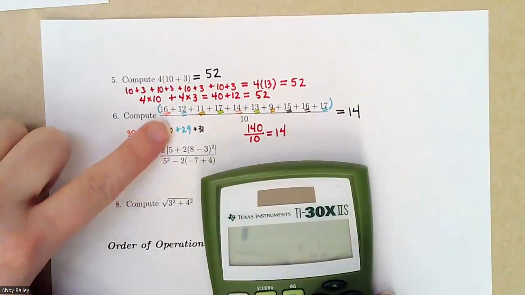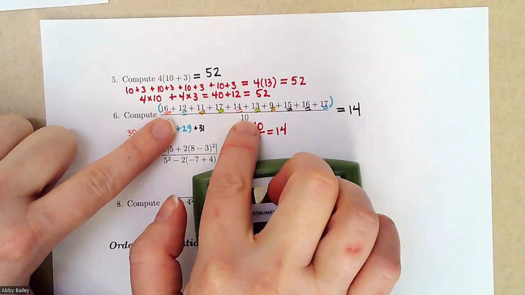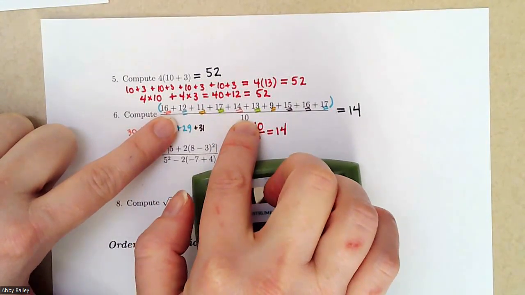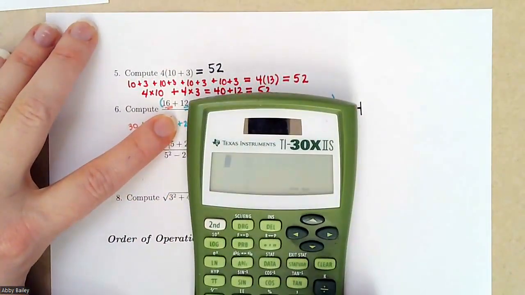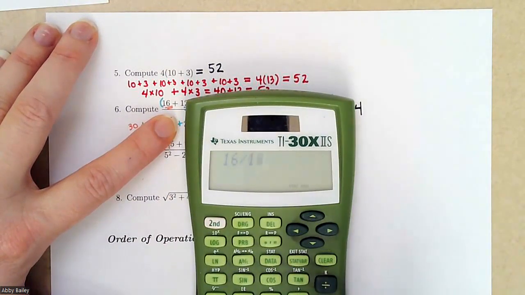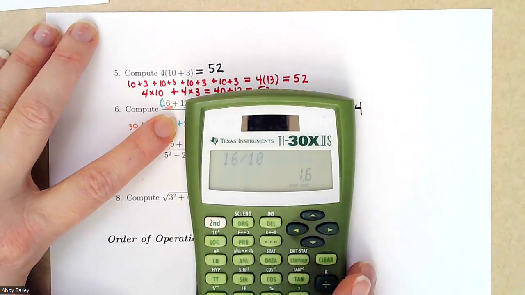And let's see. So divide each one of these and it will move the decimal place. So for instance, 16, right? How many tens are in 16? Well, there's one complete group and then 6 tenths left over. So 1.6.